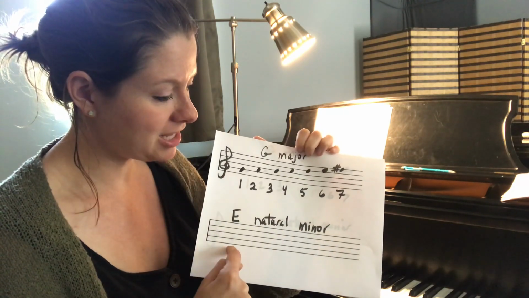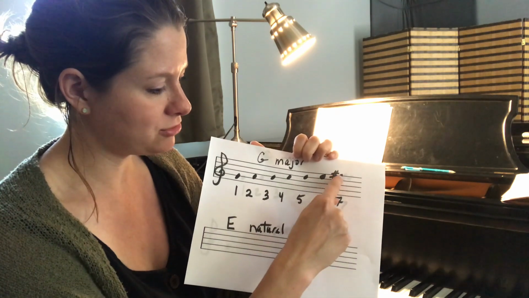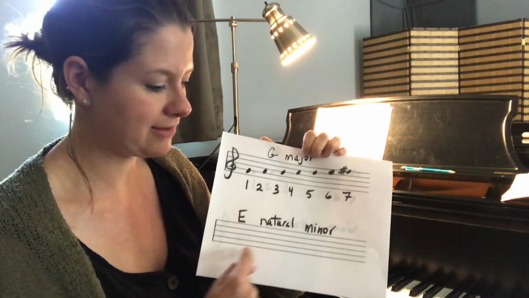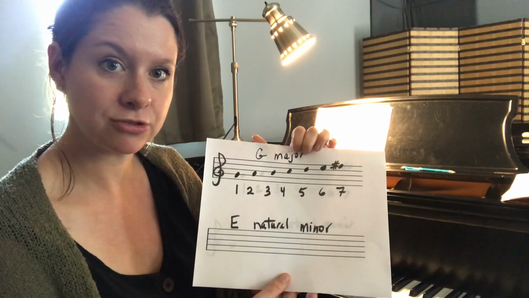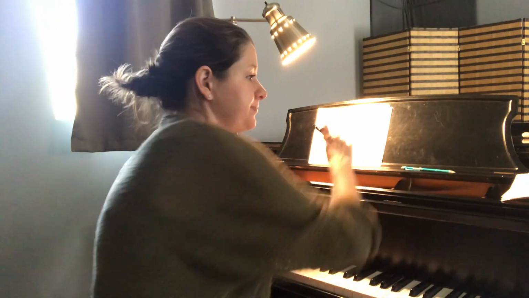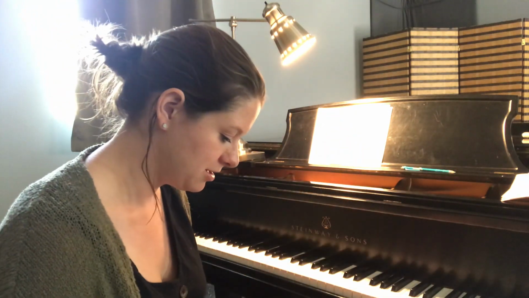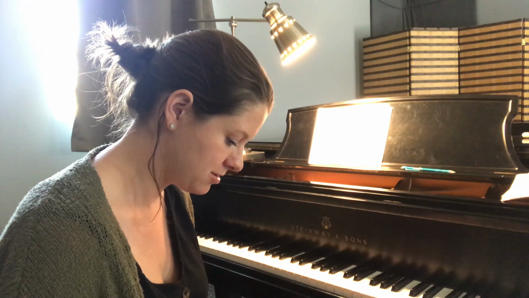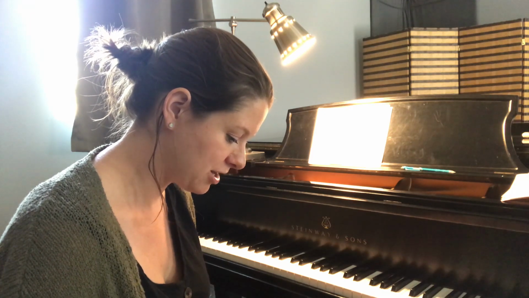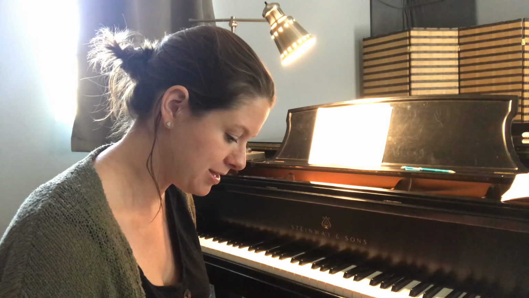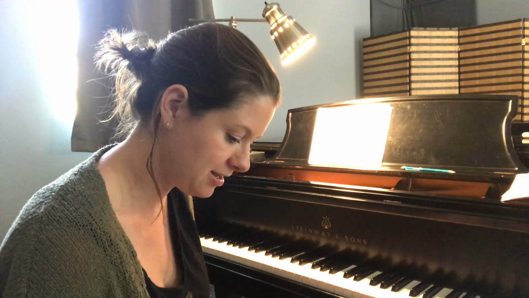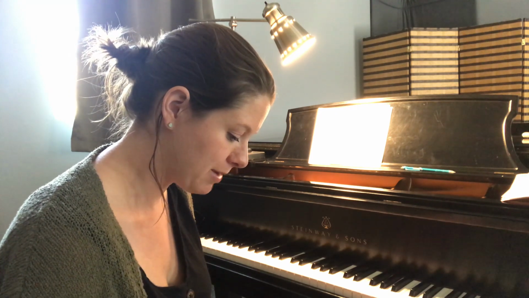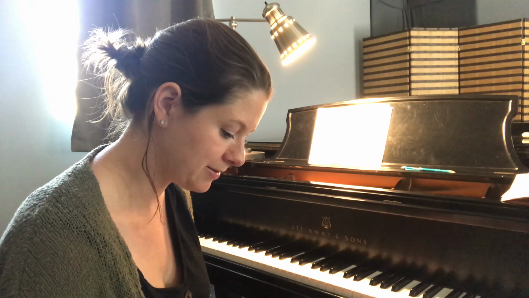So if you start on E and you go up to E and you use the same key signature, you're going to do an F sharp, that will make an E natural minor scale. Let me show you. Starting on the note E, and then I'm going to put an F sharp, G, A, B, C, D, E. Natural minor scale, E natural minor.